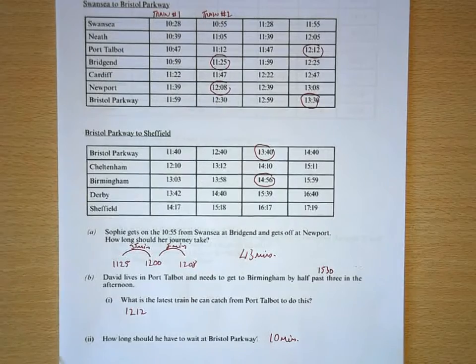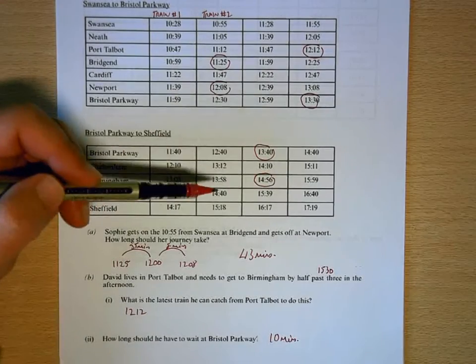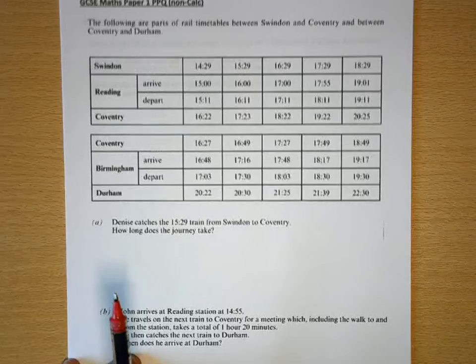in Bristol. Okay, so again, you have to be clear how you're reading off these timetables. So we'll go with another one.